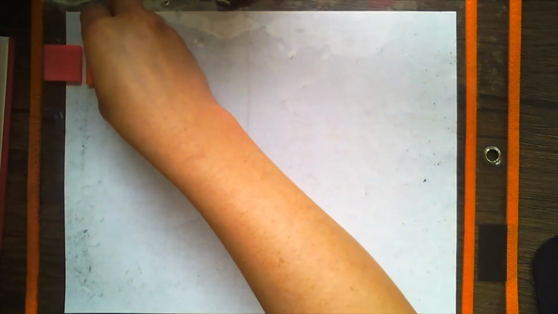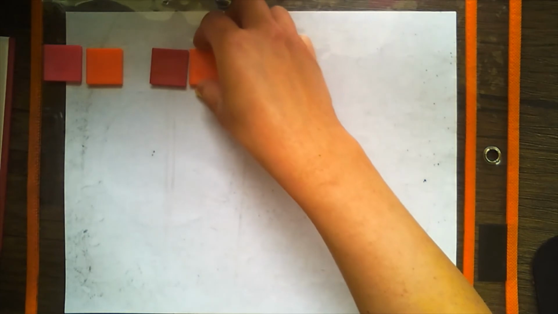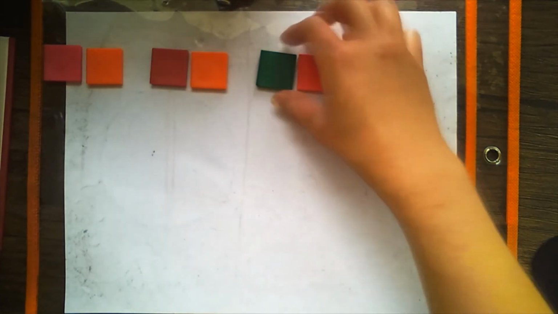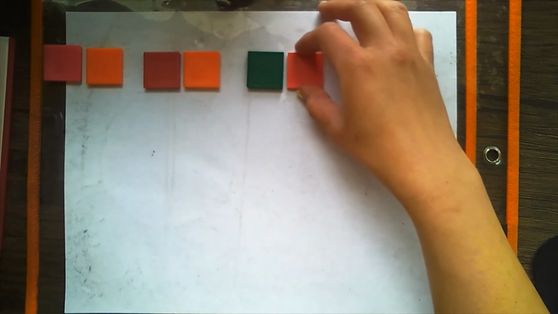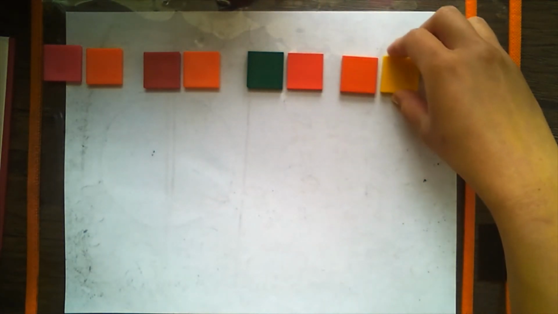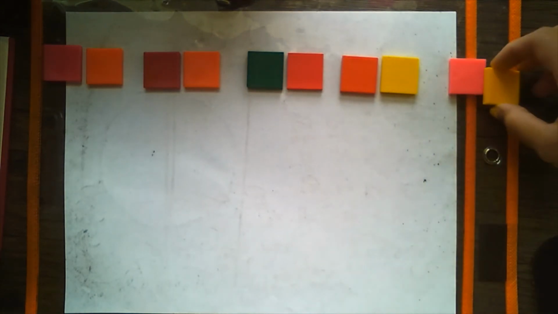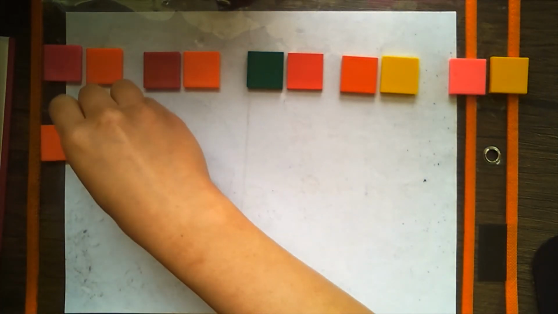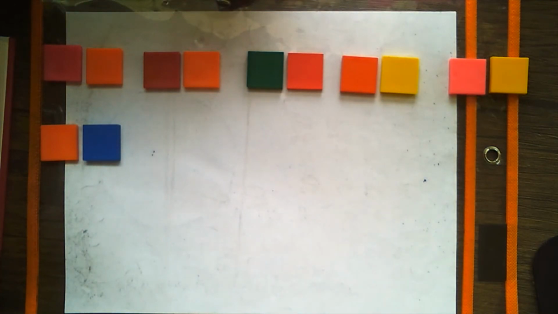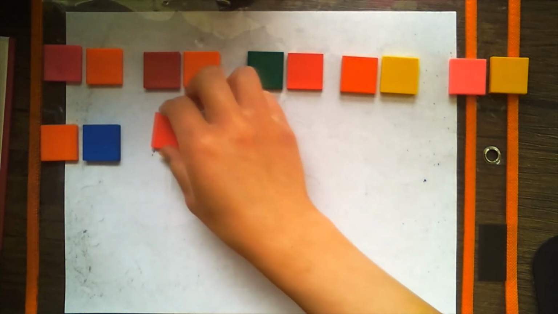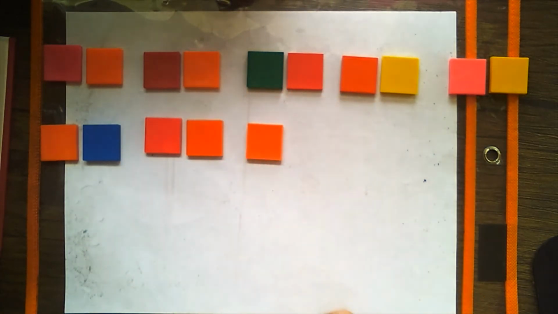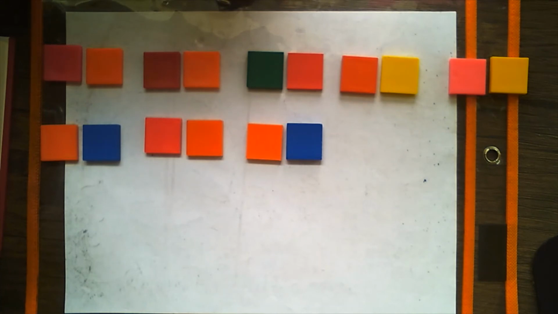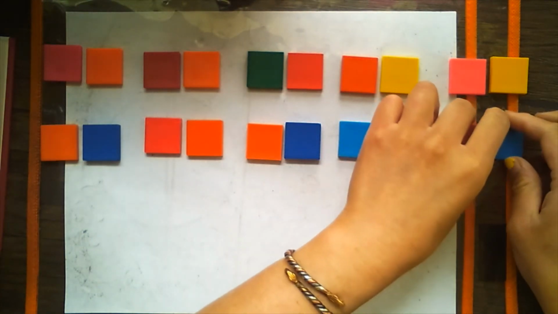0, 2, 4, let me scoot them over, 6, 8, 10, 12, 14, 16, 18, and lastly, 20.